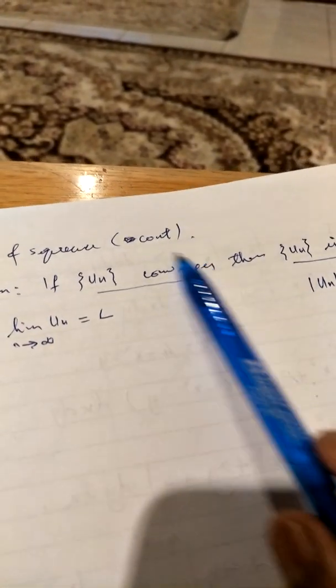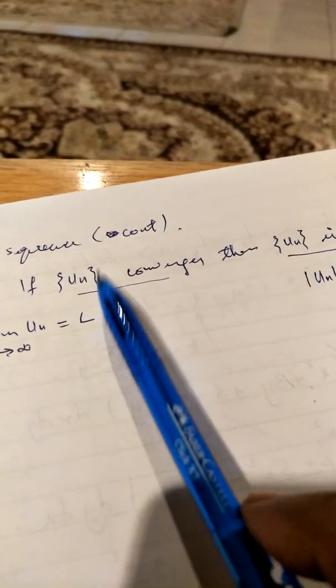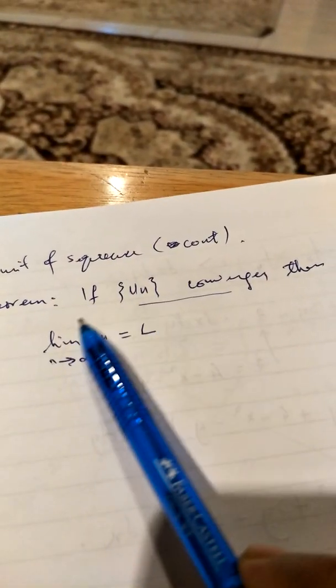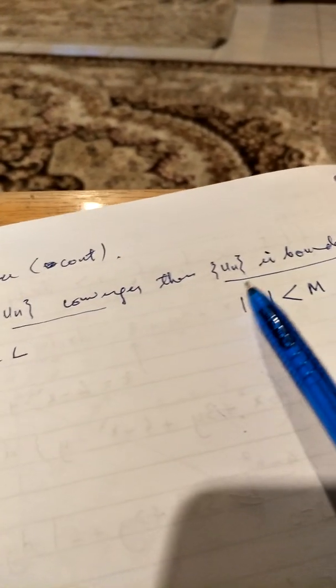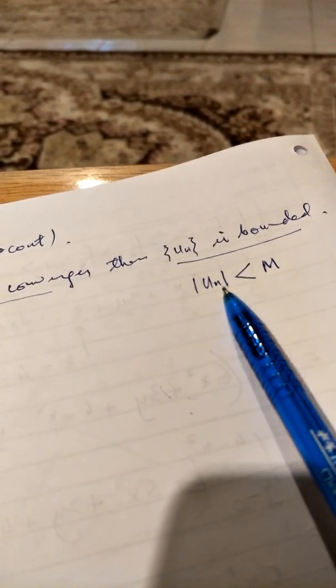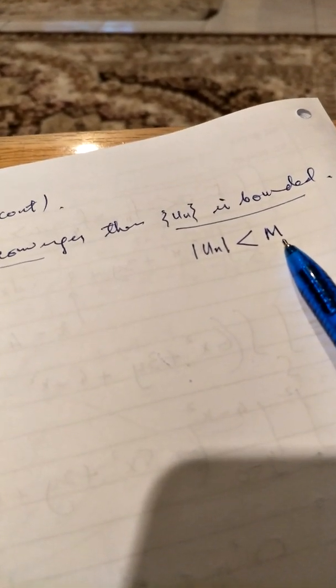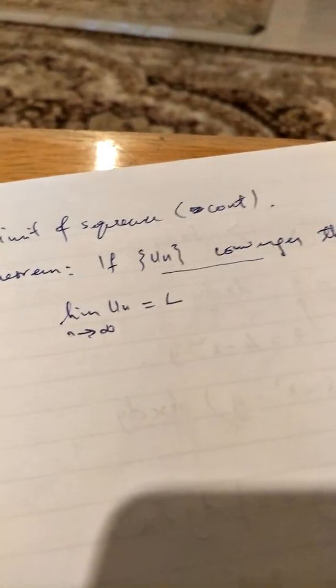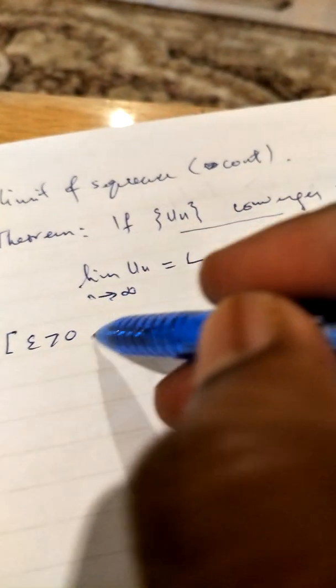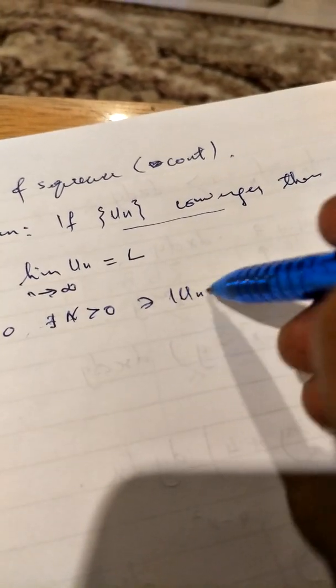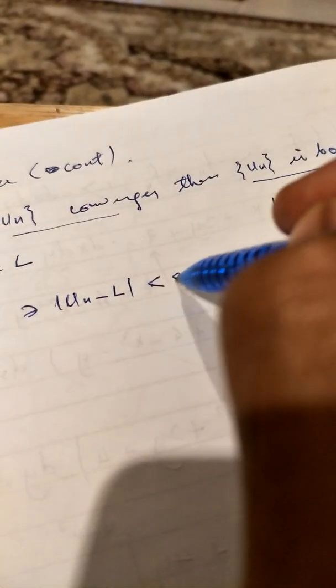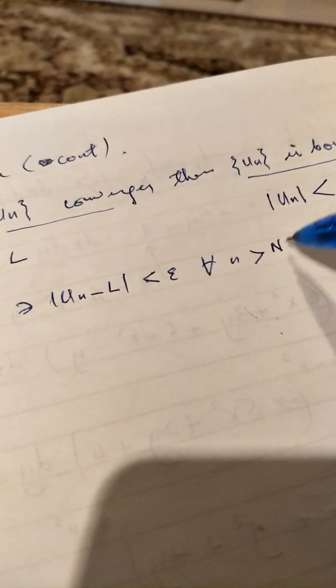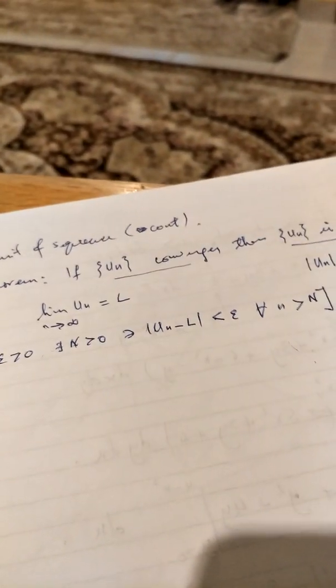So what we want to show here is that if our sequence converges, which means it satisfies that condition, then it must be bounded. This means the absolute value of un must be less than some number M. From this definition, given any epsilon positive, we can find N positive such that the difference between un and L is always less than epsilon for all n greater than N. This is the definition of the limit of the sequence.